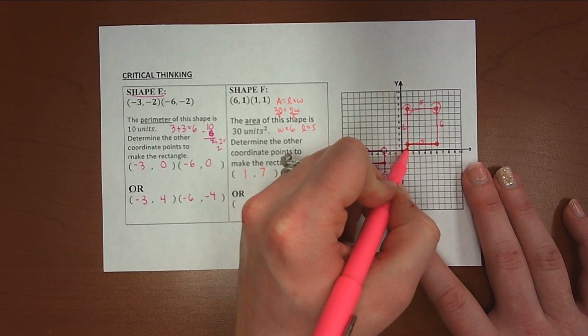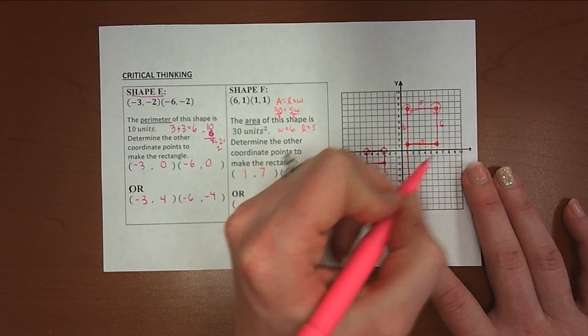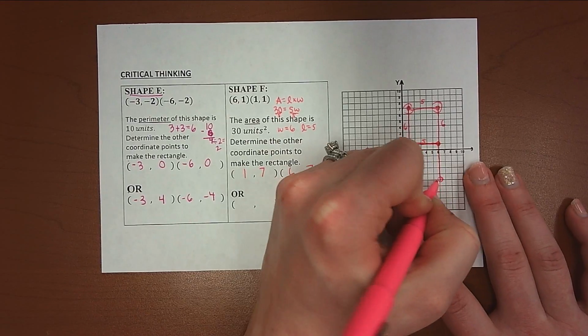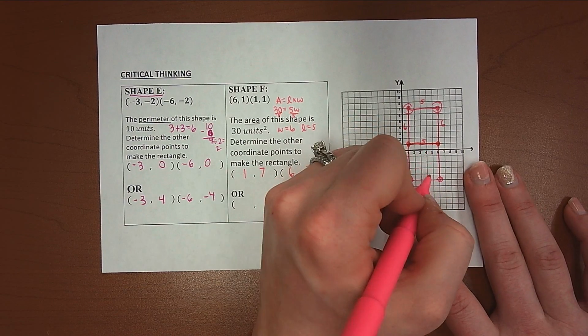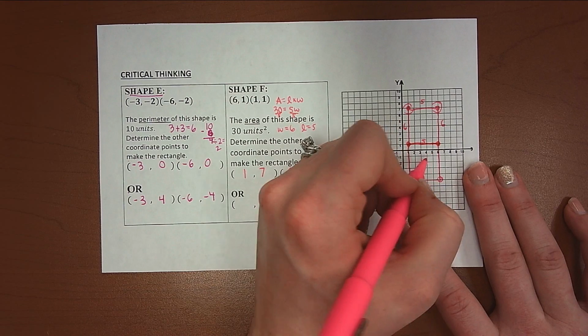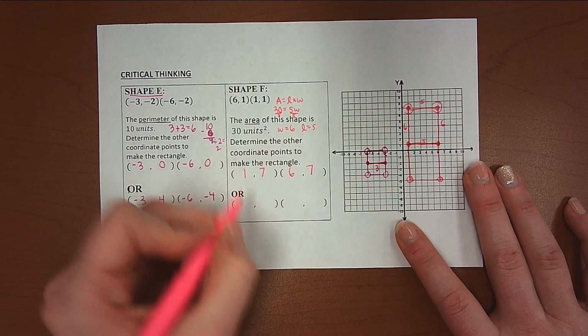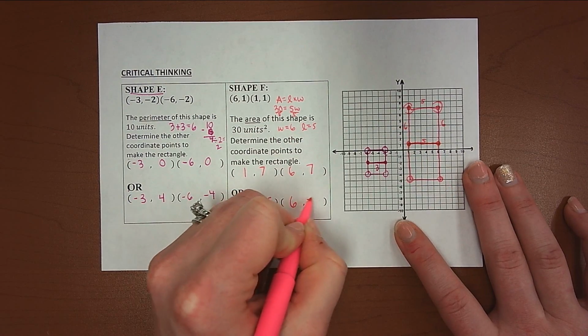Or we could go down from the original 2 points and make a side length of 6 going down. 1, 2, 3, 4, 5, 6. Here's my new point. 1, 2, 3, 4, 5, 6. There's my new point. And 6 times 5 would give me an area of 30 square units. And those points are located at 1, -5 and 6, -5.